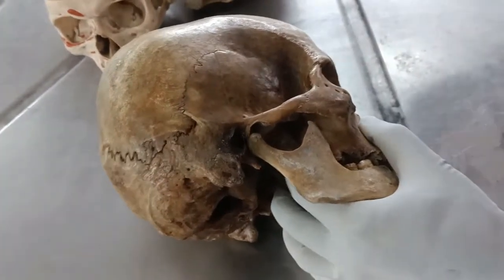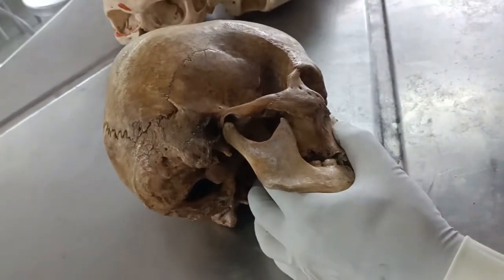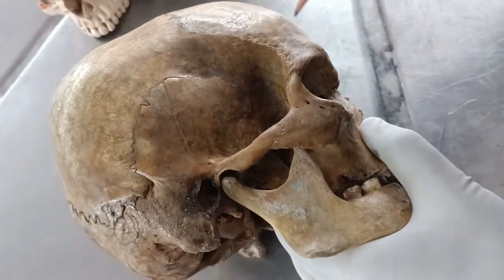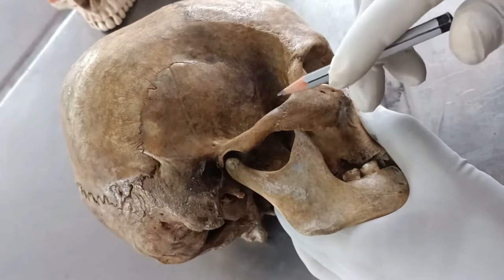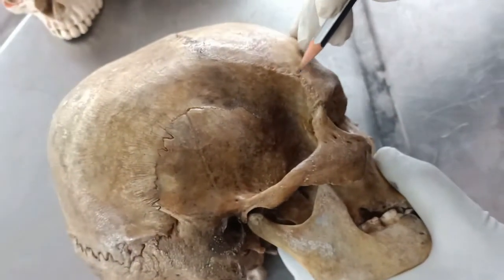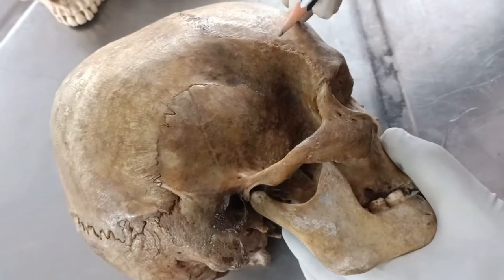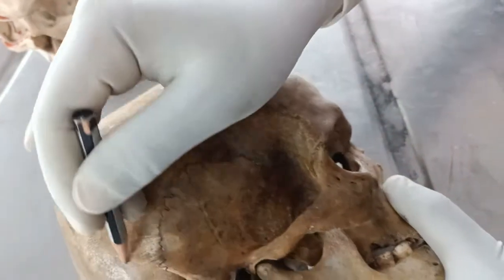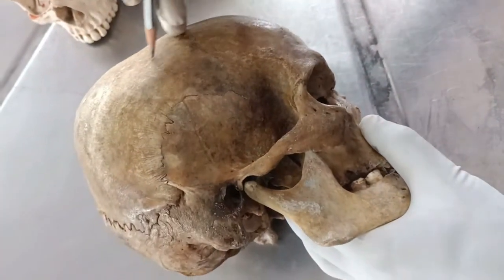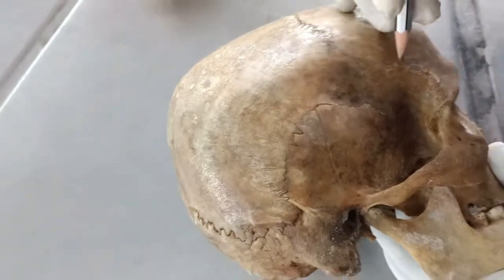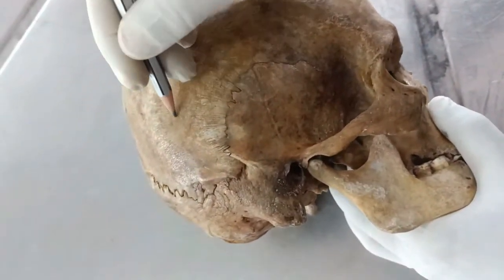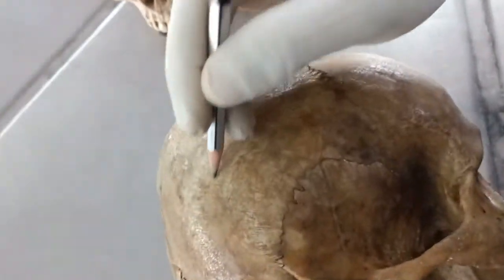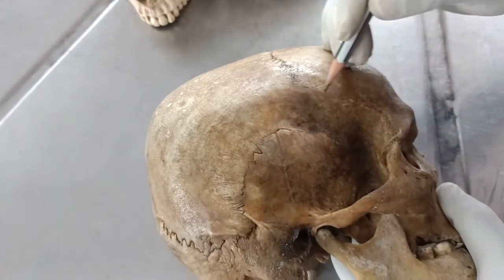Then what are the bony prominences present in the norma lateralis? See here, this is the temporal line. This temporal line starts from the anterior part of the zygomatic arch, then goes upwards and divides into two lines. This is the superior temporal line and this is the inferior temporal line. The superior temporal line ends at the posterior part of the parietal bone, but the inferior temporal line enters into the zygomatic arch again.